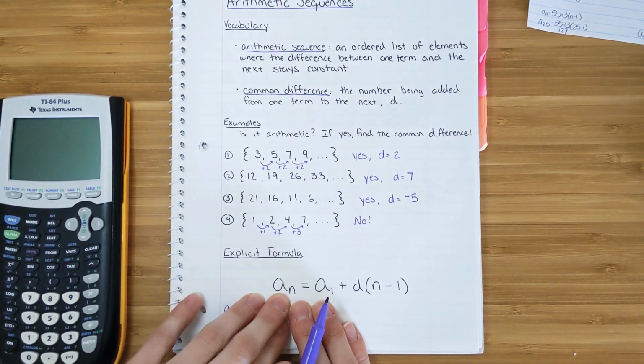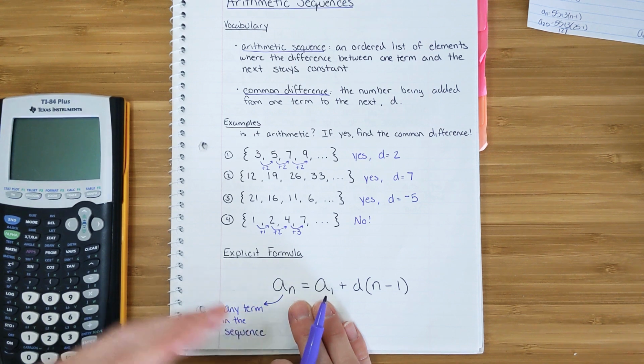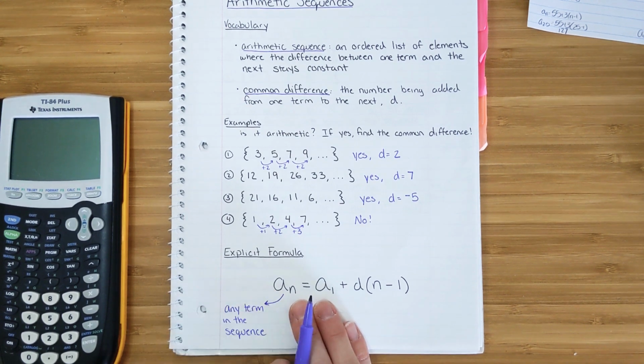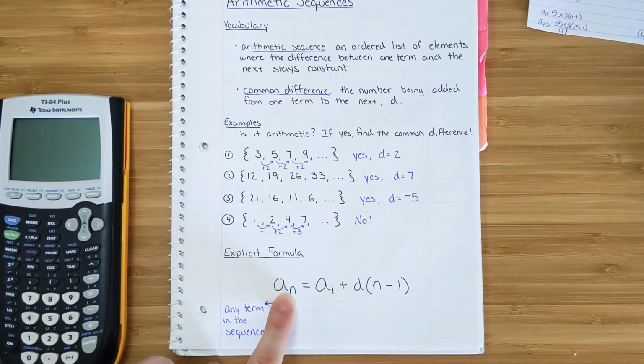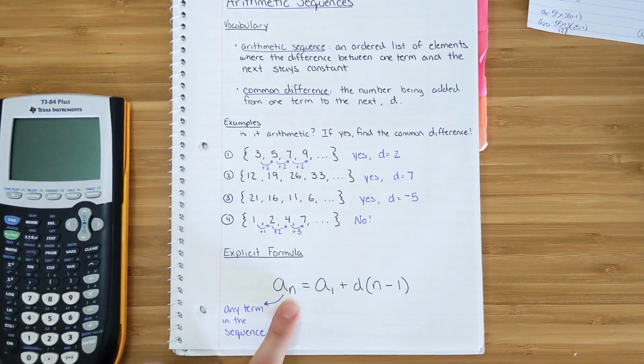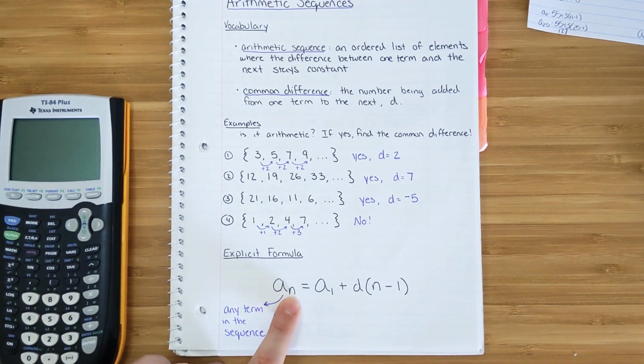But normally they'll say, okay, find the 8th term, and this would show up as a sub 8. Or find the 21st term, and this would show up as a sub 21. So that n allows us to use whichever spot we want in the sequence. We leave it as a variable until it's known.